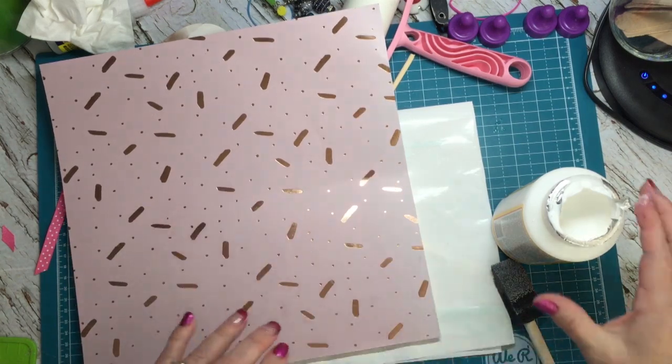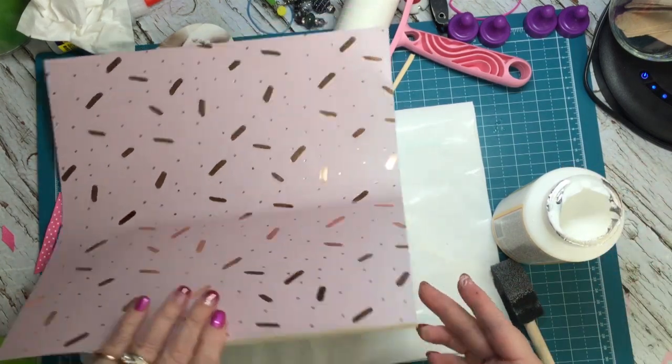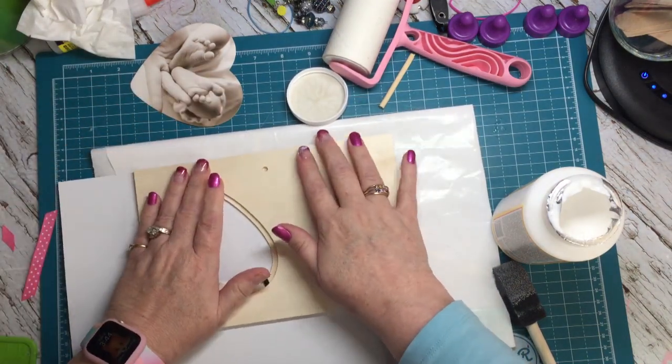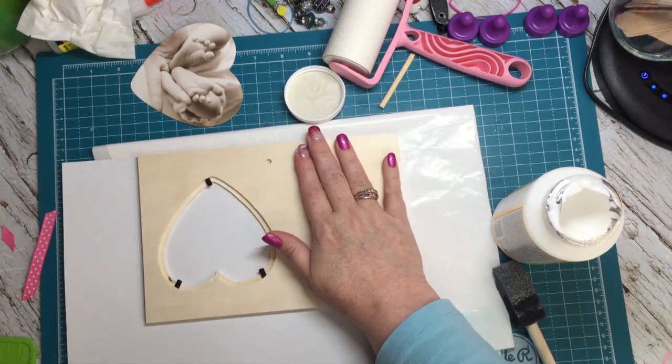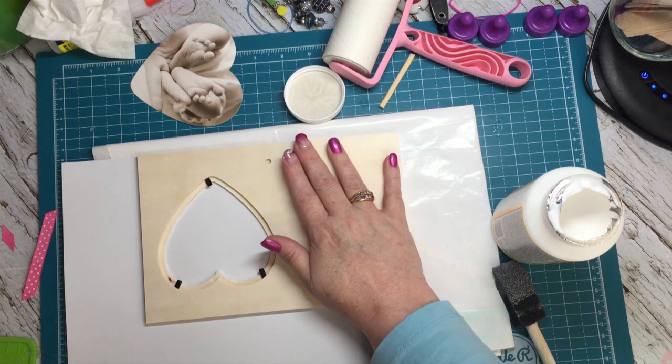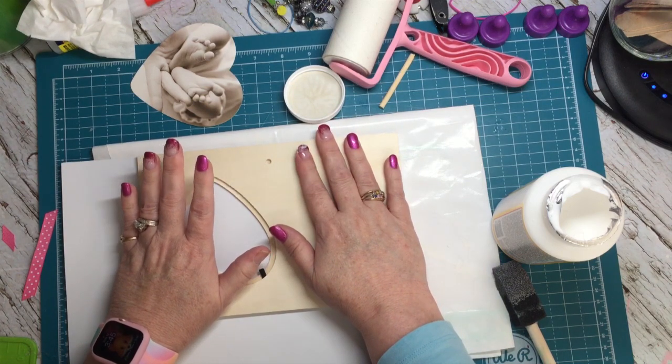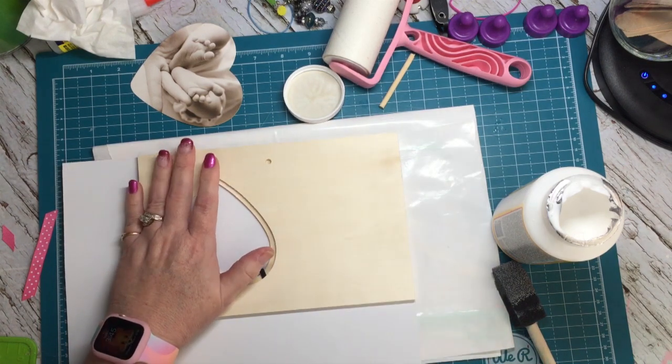So I'll set this to the side, turn it upside down. And what do I have that's heavy over here? Well, I'll find something off camera. And I'll meet you back at Design Space and we'll find a design for this.